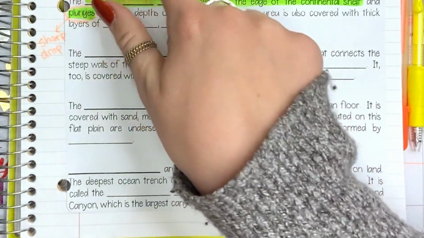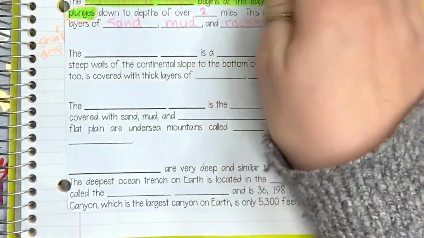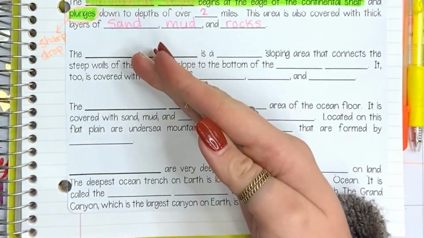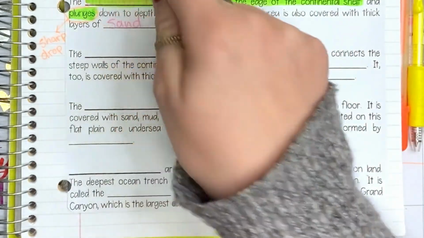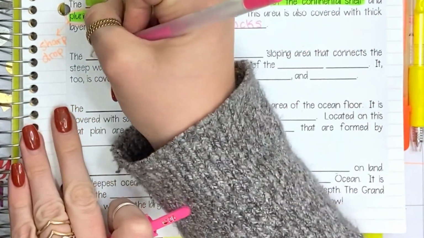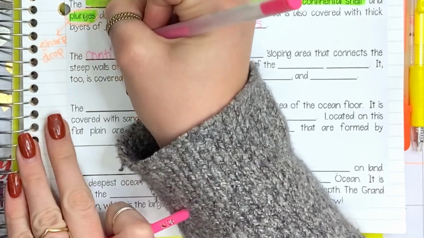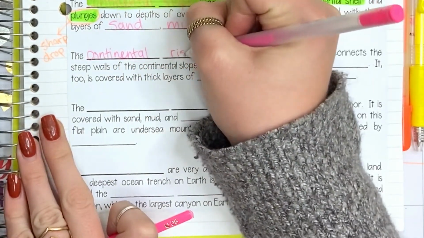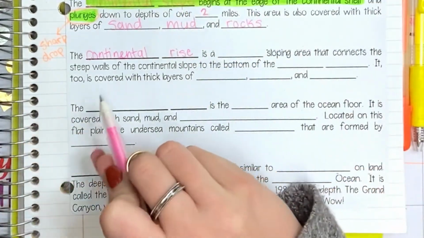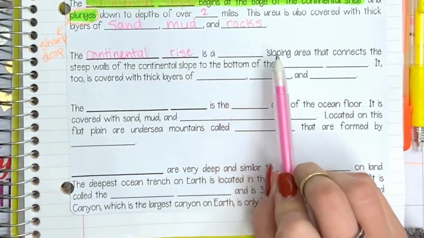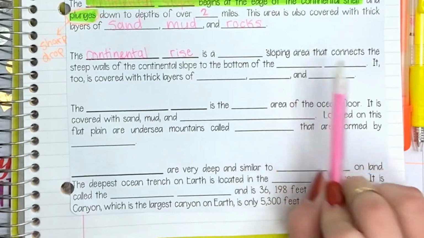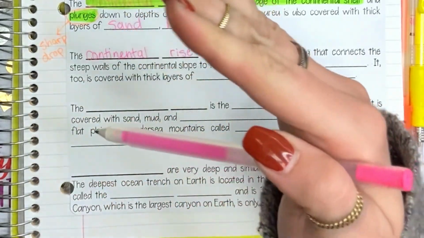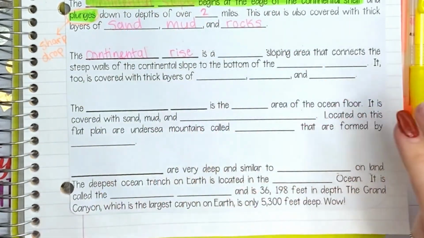All right, the next layer of the ocean floor we're going to talk about. So we've done the continental shelf, that's up at the beach. We've done the continental slope, that's when it starts to slant down. Next, we're going to do the continental rise. Let's write that down. Continental rise. The continental rise is a blank sloping area that connects the steep walls of the slope to the bottom.